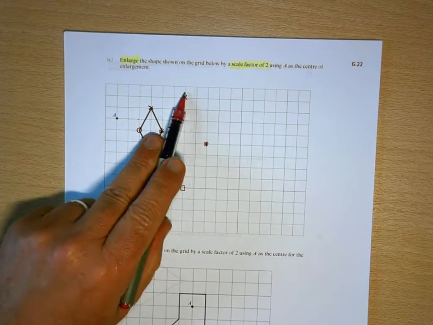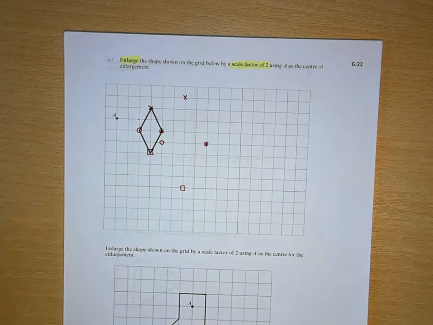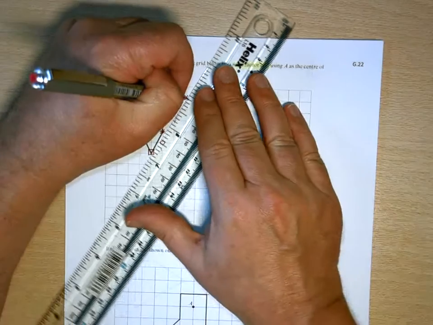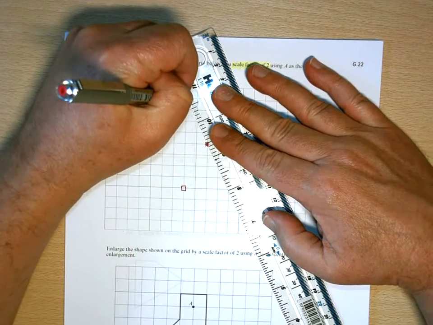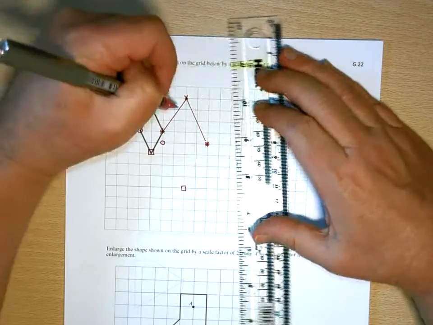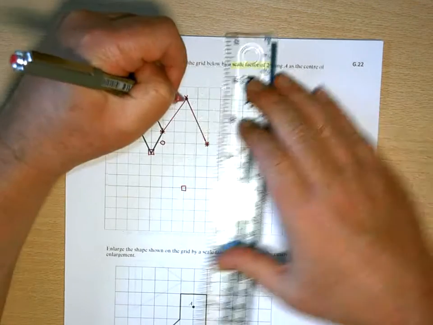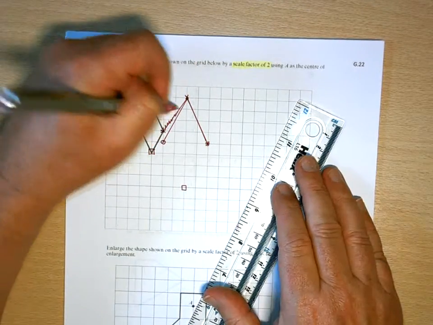So the cross ends up there, the star there, the circle there, and the square there. Once you've got your points, then you just join them together with... I've done it wrong, haven't I? Well done, Jones. To the circle, not to there.